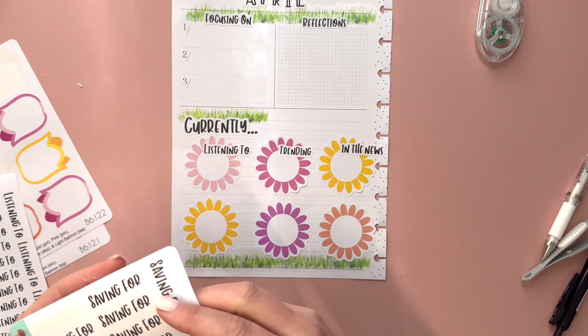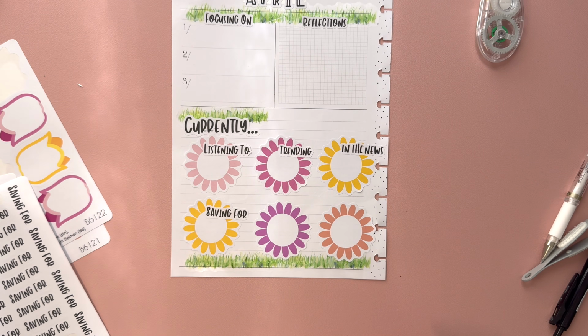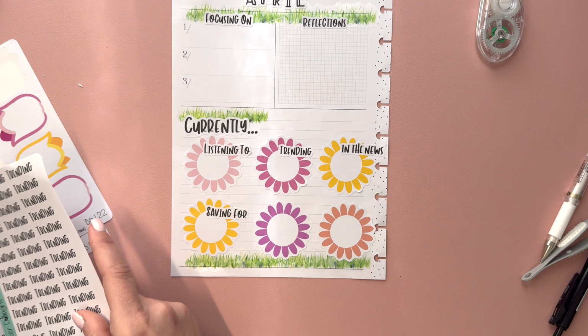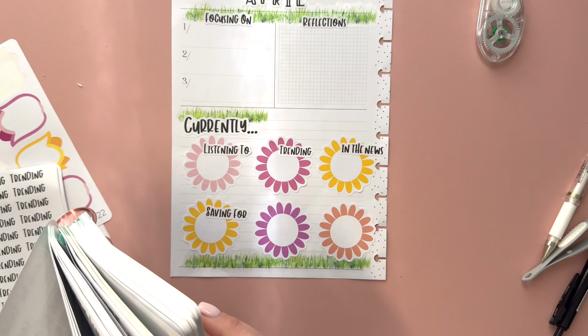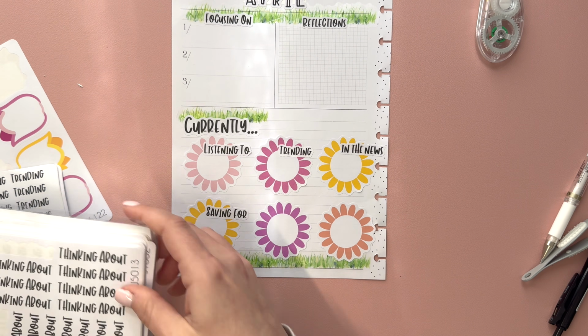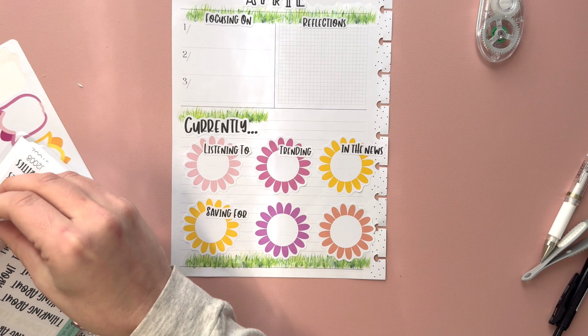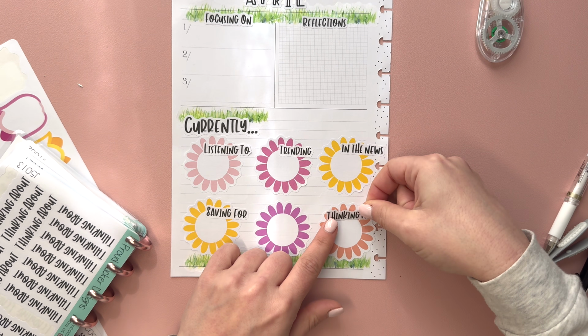Listening to, saving for. I've got a big decision to make in April, whether I want to buy my car or not. This is a decision that I thought I was set on and then changed my mind, and now I'm still going back and forth about it. We're gonna put this over here because it's big.